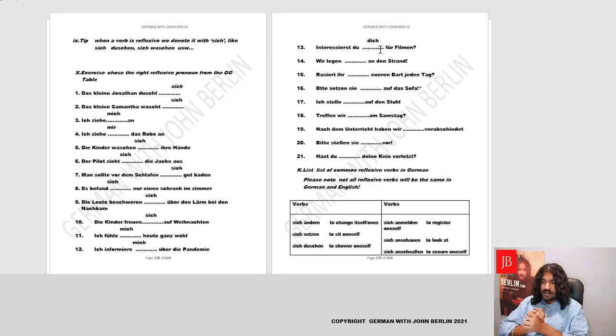Yes, understand the sentence. Okay, wir legen das an den Strand. So we lay, whom do we lay? We lay ourselves at the beach. So wir legen uns an den Strand. Rasiert ihr das euren Bart jeden Tag? So what do you all dash your beard every day? Do you all shave your beard every day? Rasiert ihr what? Euren Bart, that's a thing. That means the pronoun would be dative. That means rasiert ihr euch. Yes, the dative euch for yourselves. Do you shave for yourselves your beards each day?